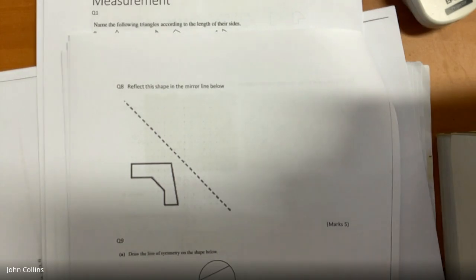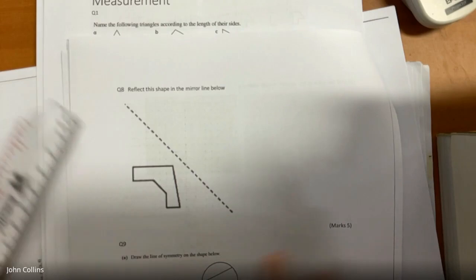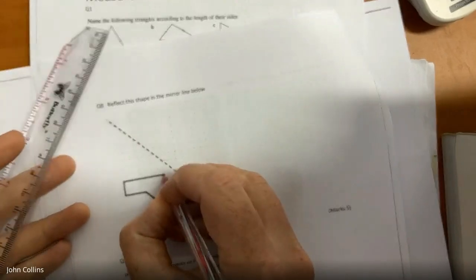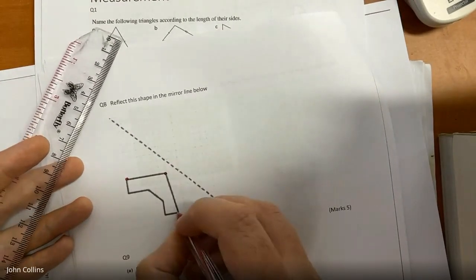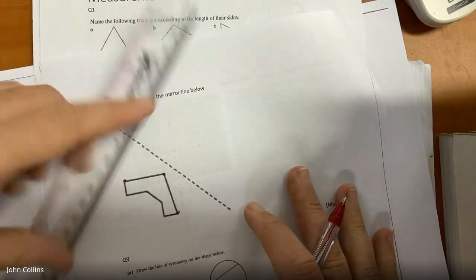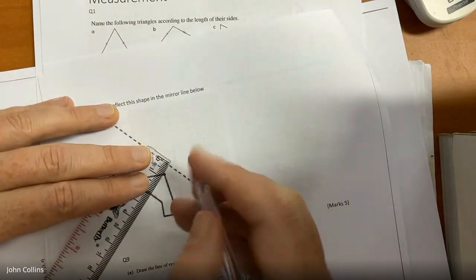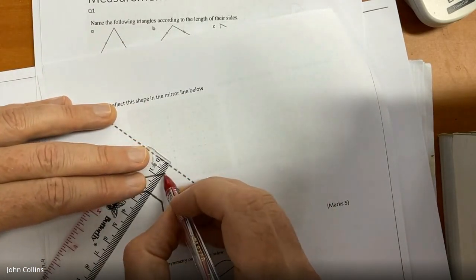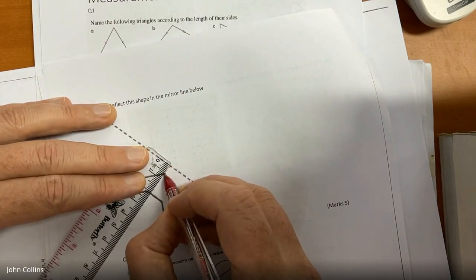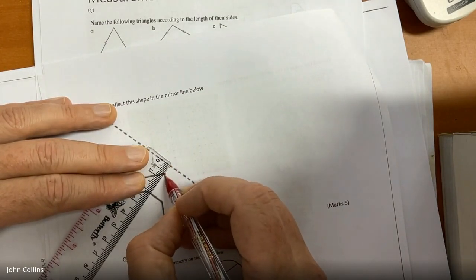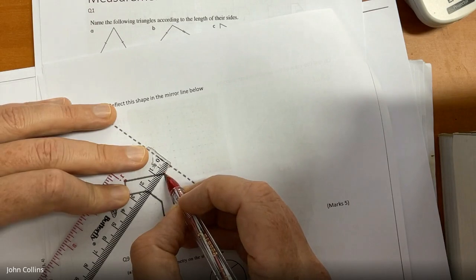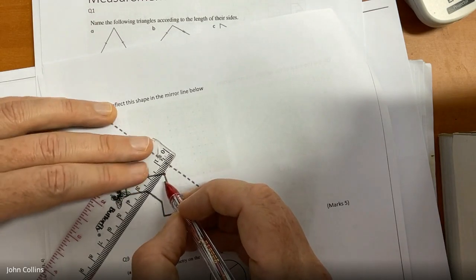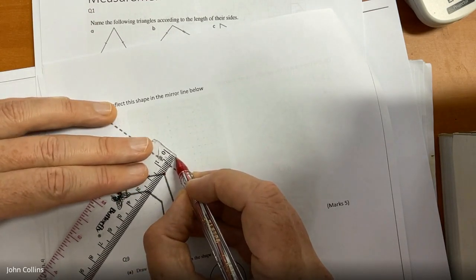Okay, so reflections. How do I reflect? Saw a few people had this backwards. I do it point by point. You should have time in the exam to do each point, or even a couple of points, and you get the hang of it. This one here is, according to me, about 6 millimeters away from the mirror. So its buddy must be 6 millimeters away from the mirror over here somewhere.